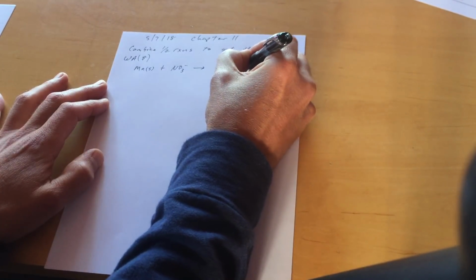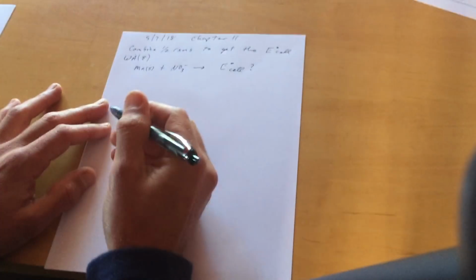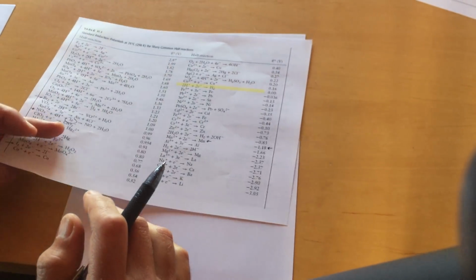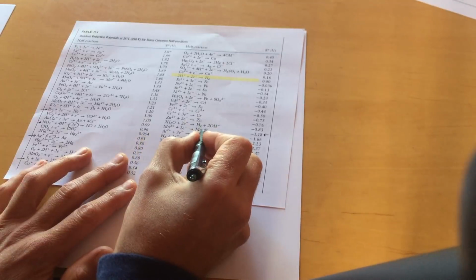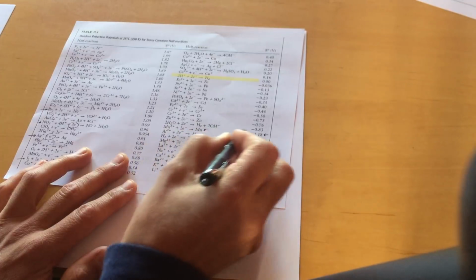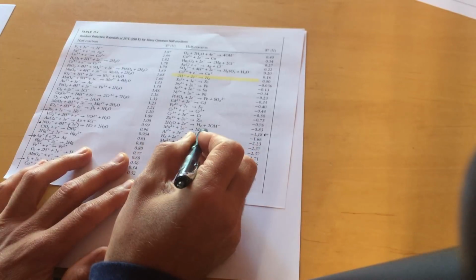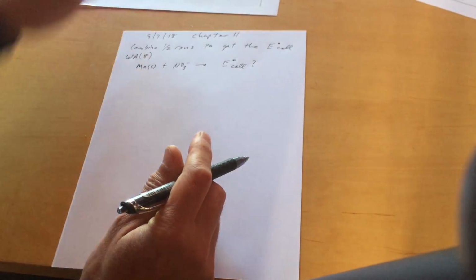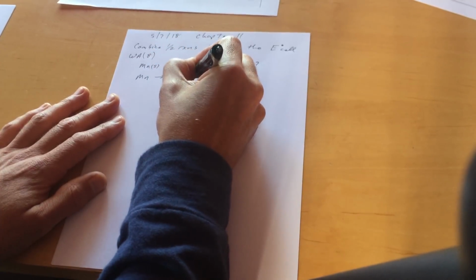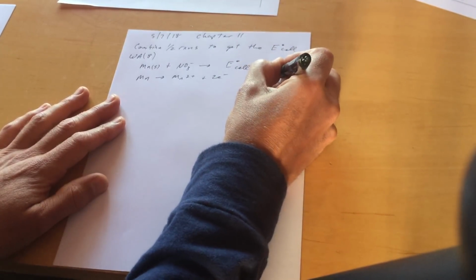E0 of the cell. Okay, we have to find the appropriate half reactions. So manganese is going to be oxidized. It's going to lose electrons, and it will be forming its ion. And here you can see manganese. It's going to go backwards on this table, and the E0 value for the forward reaction is minus 1.18. For the reverse reaction, it's going to be positive 1.18. So let's go ahead and write that. Mn goes to Mn2+ plus 2 electrons, and that is positive 1.18.